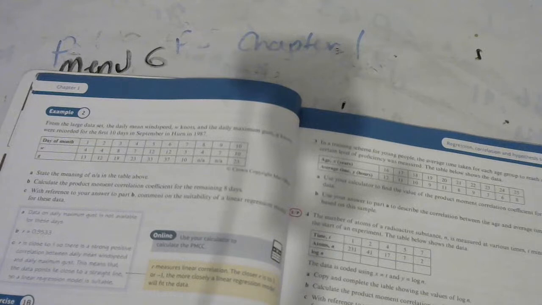It means that we haven't got the data for it. It's not available. It's not that there wasn't any discussed. It might have been there. We don't know that. It just means that it's just not available. I want you to do part B on your calculator.